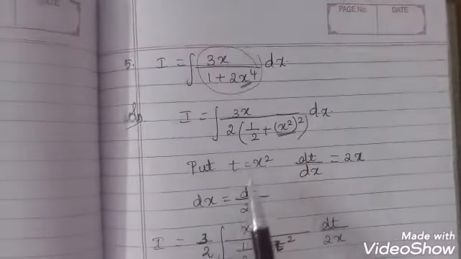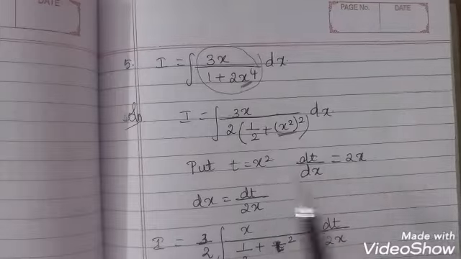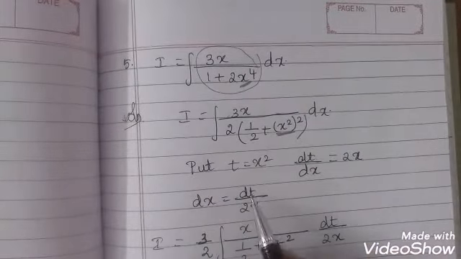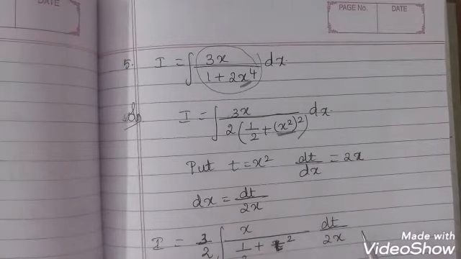That's nothing but the numerator. So what will I do here? Put t is equal to x squared. You will get dt by dx is equal to 2x. So what is your dx equal to here? It is equal to dt divided by 2x.